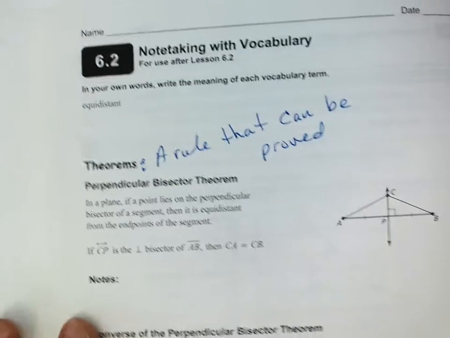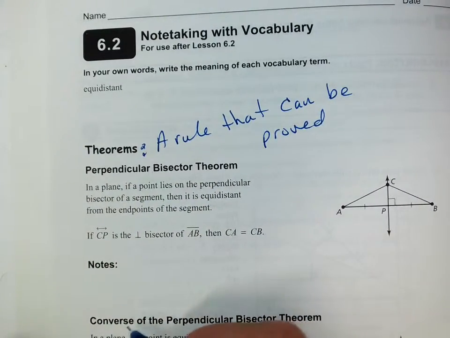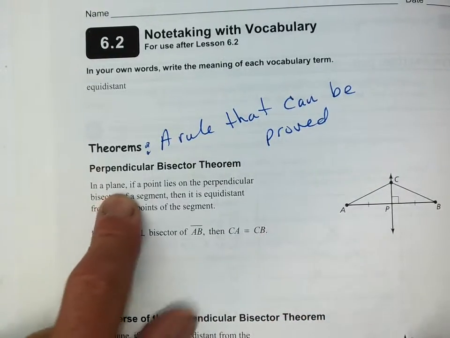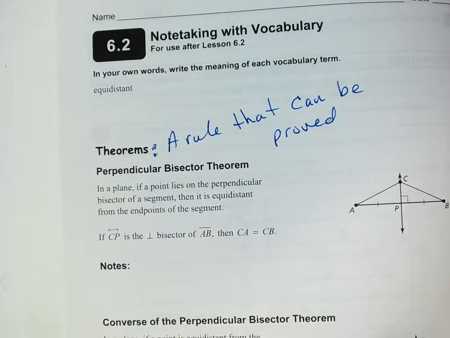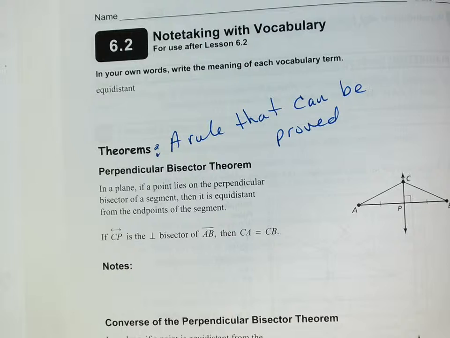So the very first theorem we got is this thing called the perpendicular bisector theorem. Let's see what it says. In a plane. What? A plane? Like airplane? No, not an airplane. In a plane. What's a plane? A flat surface.